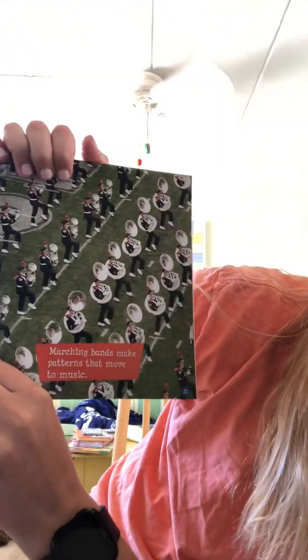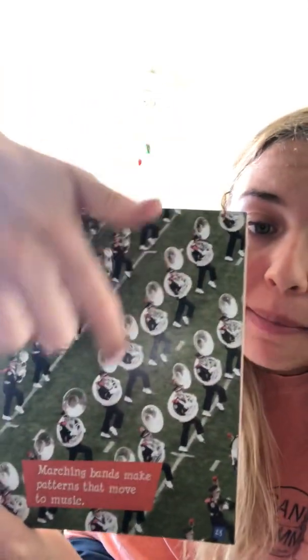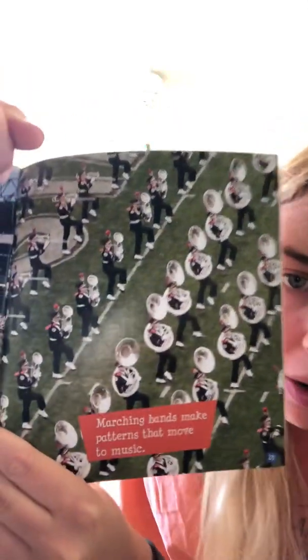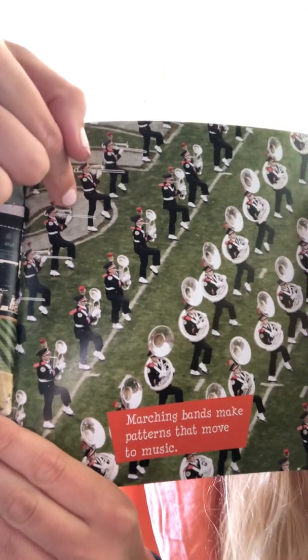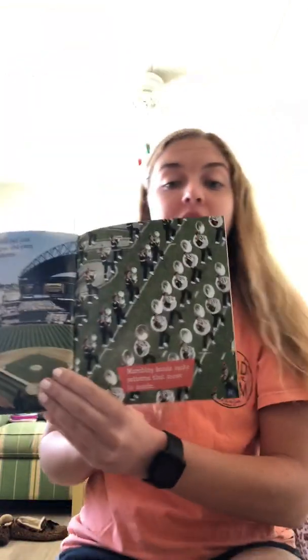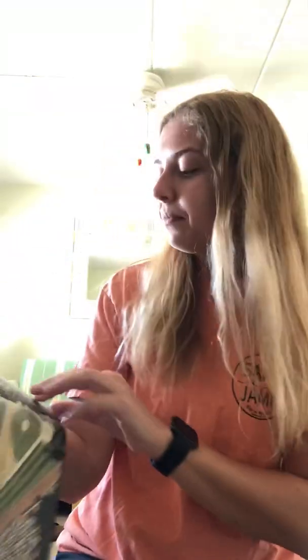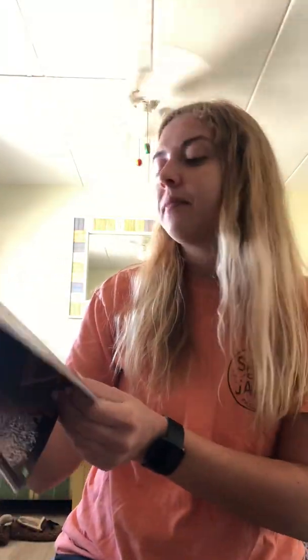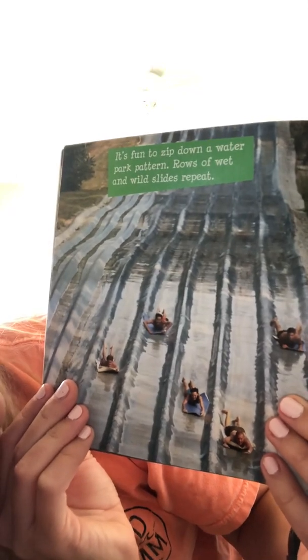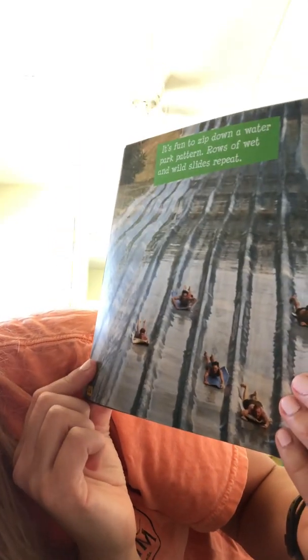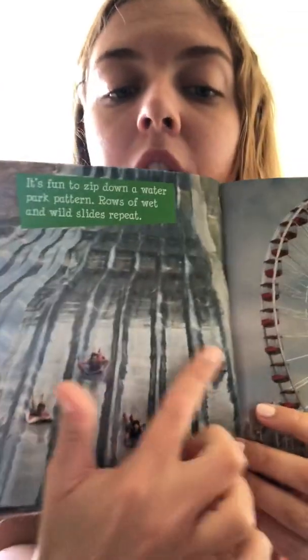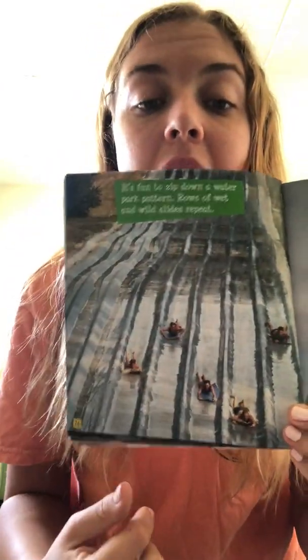Marching bands make patterns to move to music. These people are playing musical instruments like a tuba or a saxophone or a trumpet. And they're marching in patterns. They march in lines to make shapes with their bodies. It's fun to zip down a water park pattern. Rows of wet and wild slides repeat. So people are going down the slides, and it's a pattern.